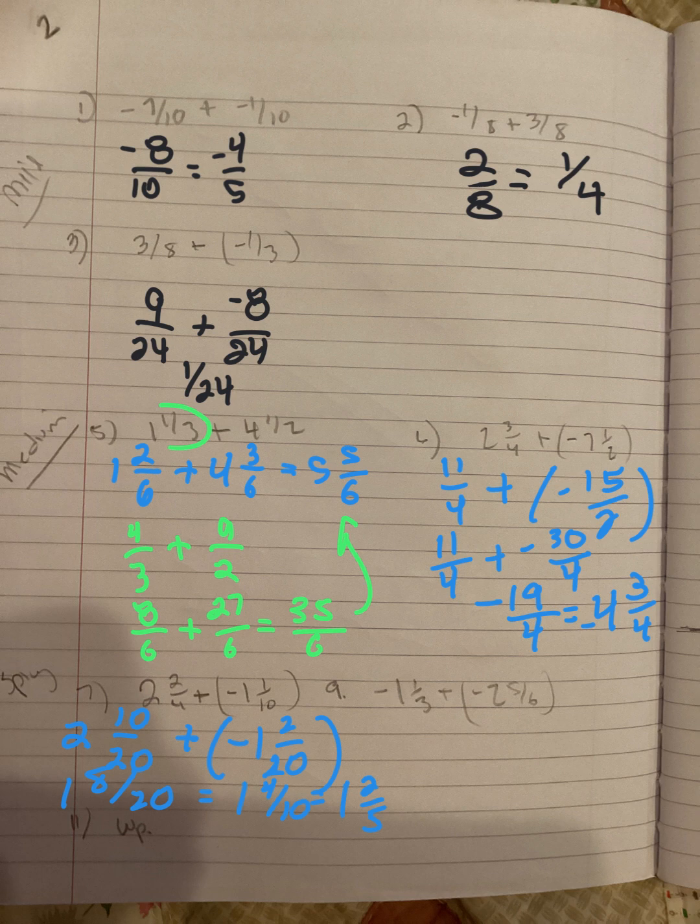Getting a little crammed in here. Now we have -1 1/3 plus -2 5/6. So the signs are the same, so I'm going to be adding these together. So my answer is going to be like -3 and change. So we have -1, I have to change it to 6, it's 2/6, plus -2 and 5/6, which is going to give us -3 and 7/6. And now 7/6 we have to change to 1 and 1/6, so we have -4.